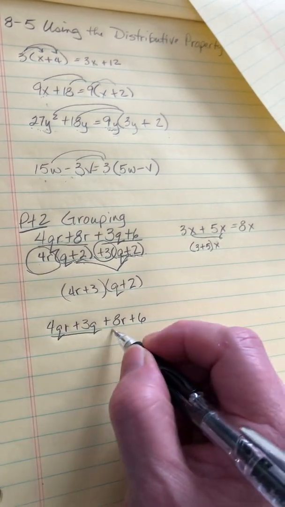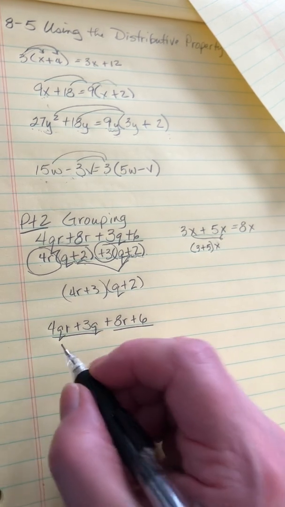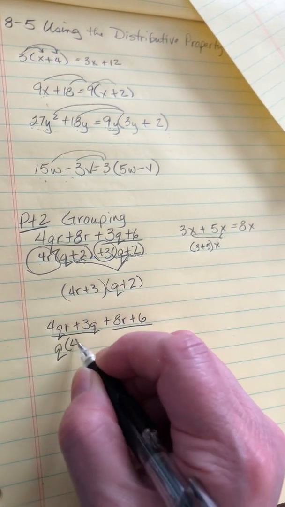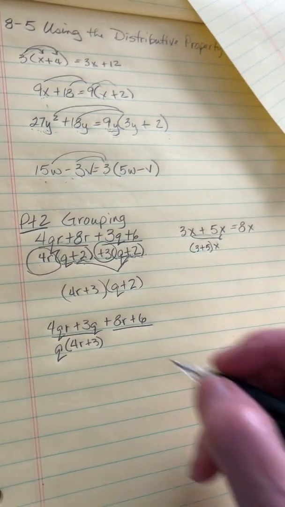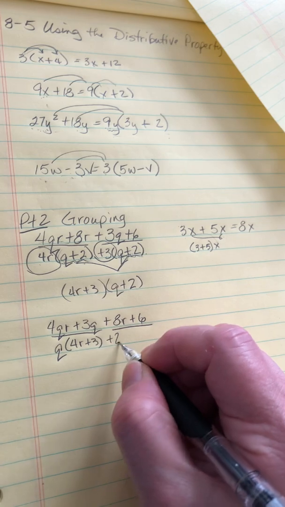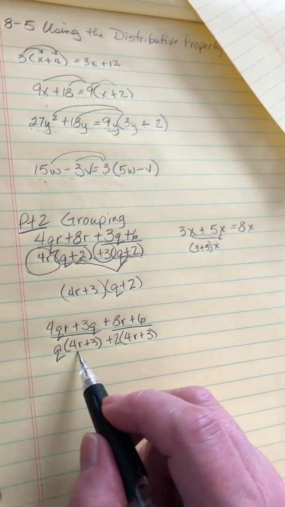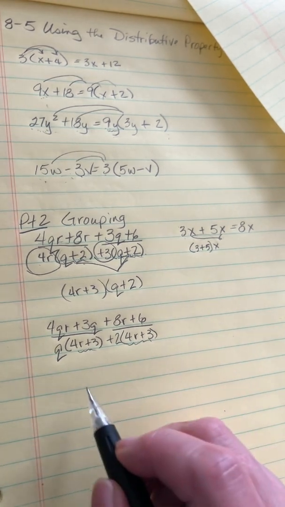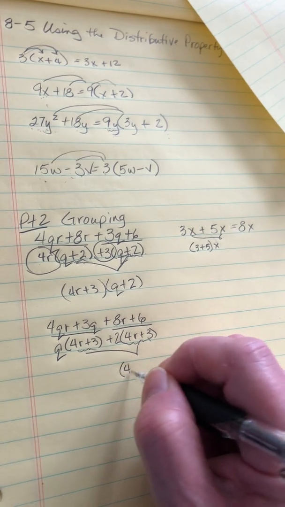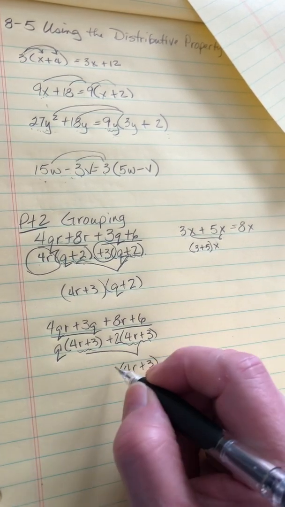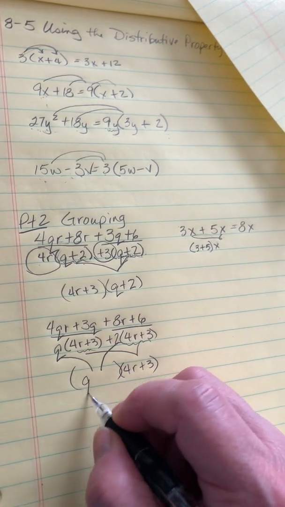Okay, so if I look at these two and I look at these two, these just have a GCF of q, and that gives me 4r plus 3. These have a GCF of 2, and I'm left with a 4r plus 3. These are still the same. I can still pull them out. And what's left goes into my other binomial.